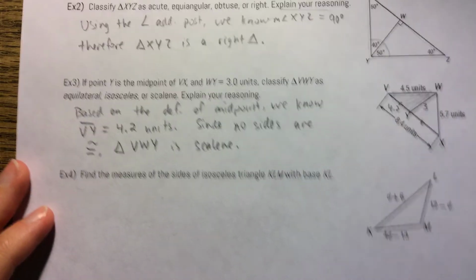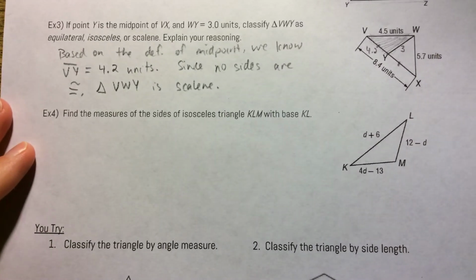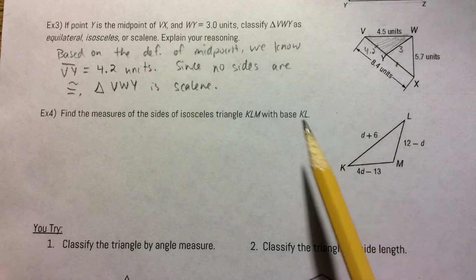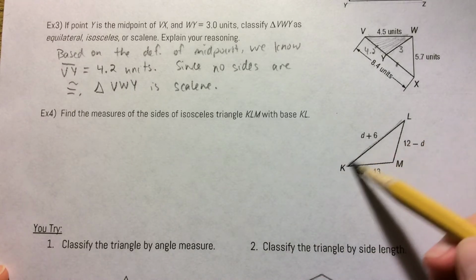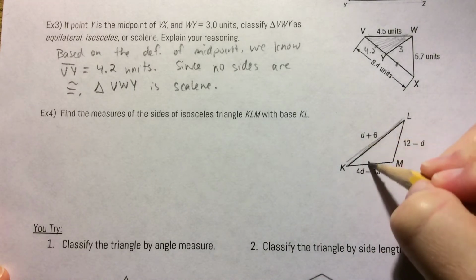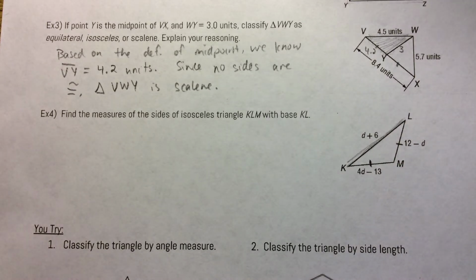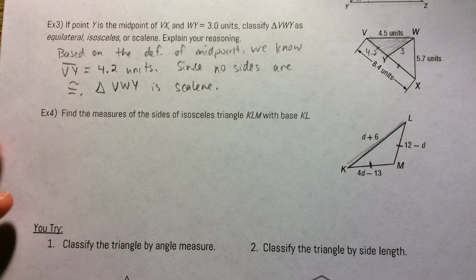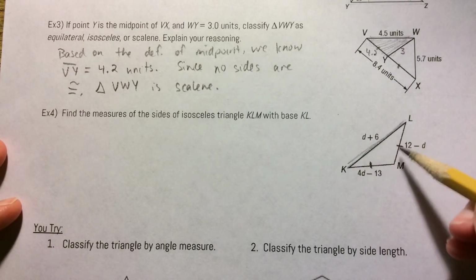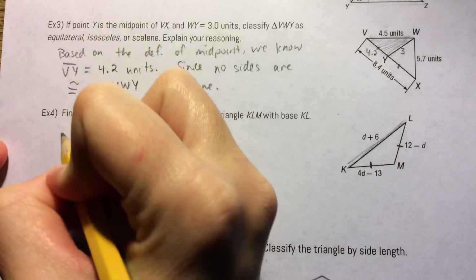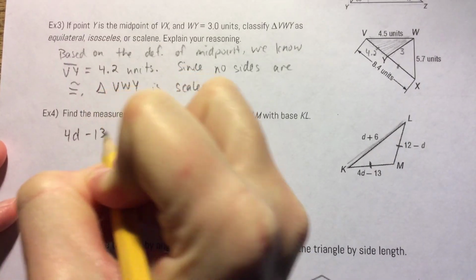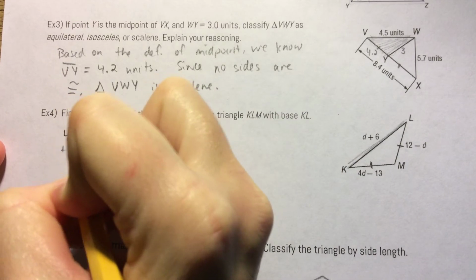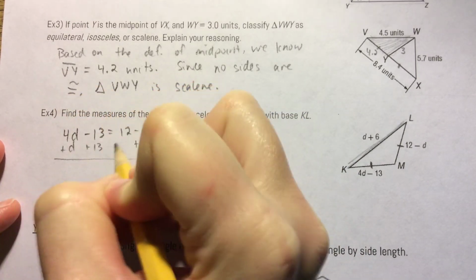All right, one more example. Find the measure of the sides of the isosceles triangle with base KL. So if KL is the base on here, that means that side is equal to that side. So we have to find the measures of all three sides. These two are congruent to each other, so I'm going to set those equal and solve. So I would add here, and then add here.